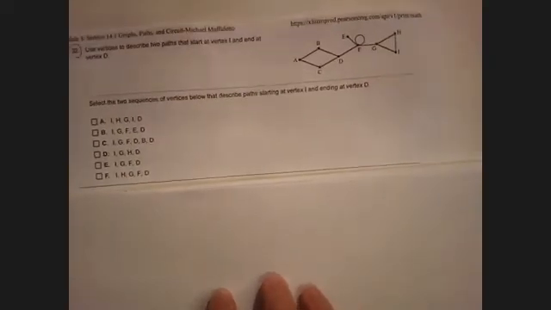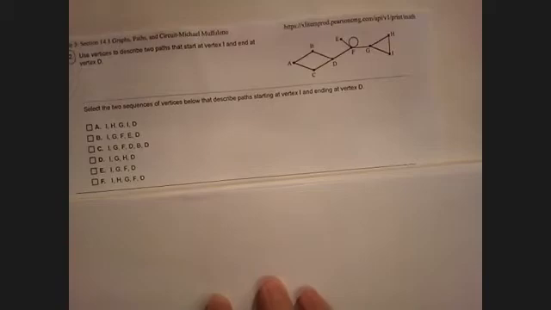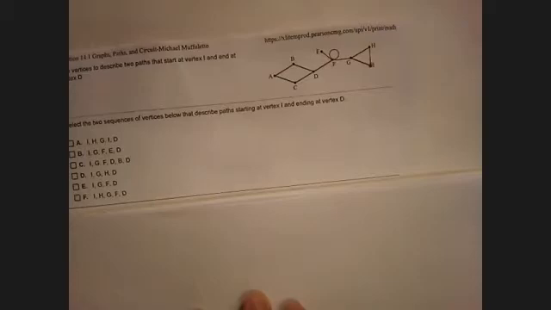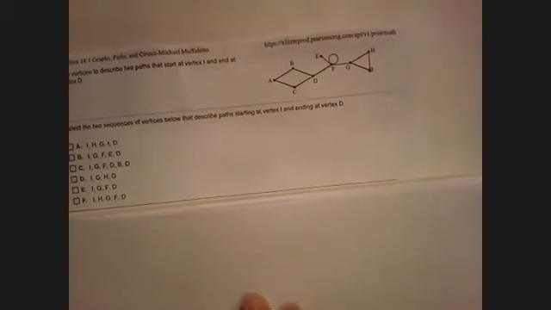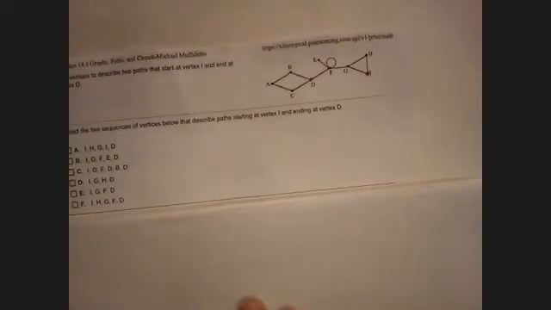So I think we got three more to look at from 14.1. Number 32, it says use vertices to describe two paths that start at vertex I. Vertex I. Just going to draw it. Just going to highlight it. And ends at vertex D. Okay, so I'm just kind of highlighting the two that I care about.